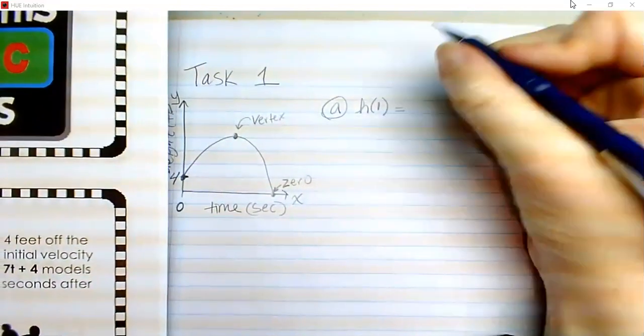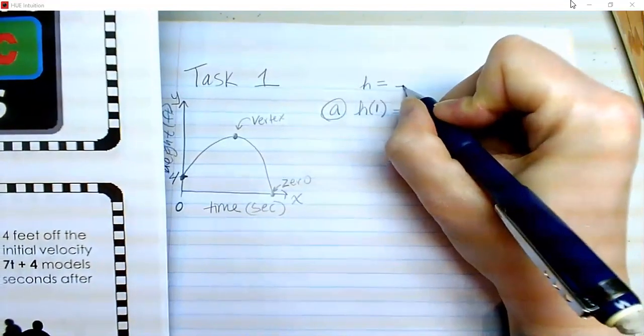All right, so let me write down the original quadratic up here just so we can have it as a reference.